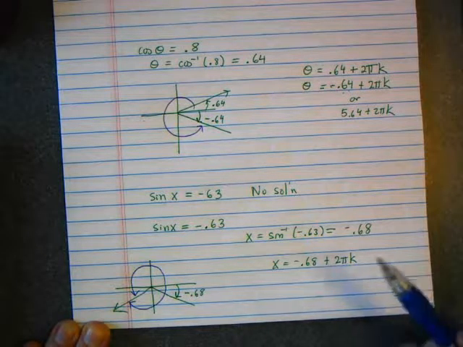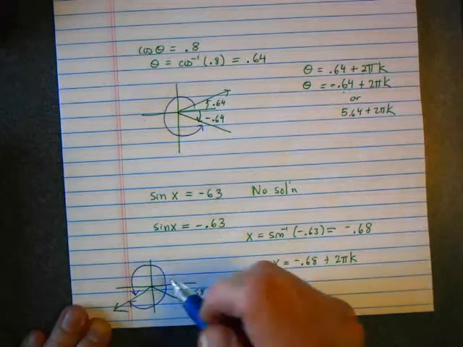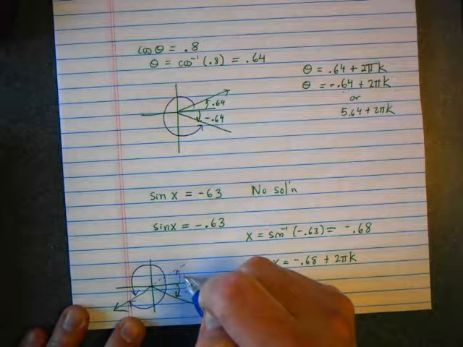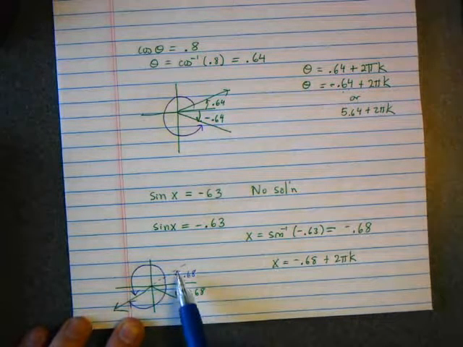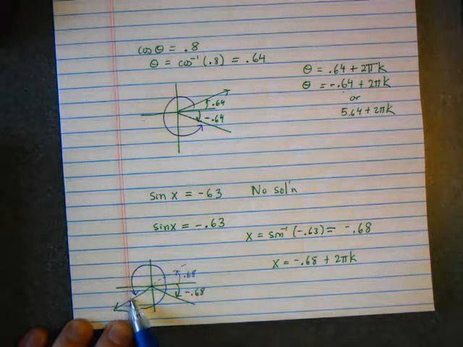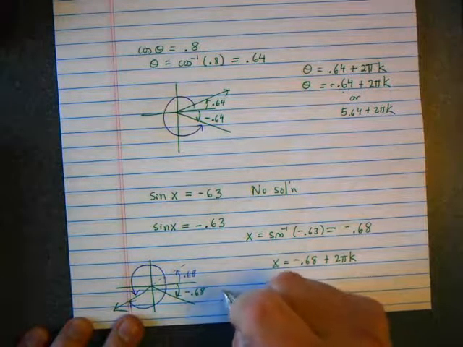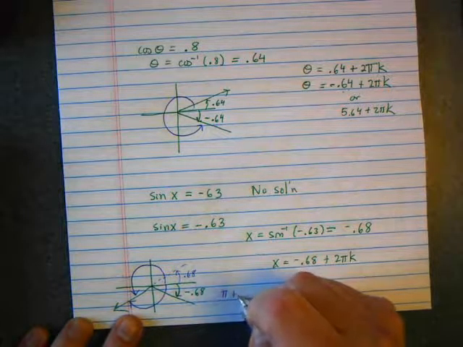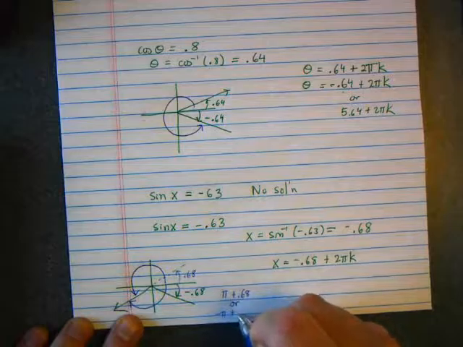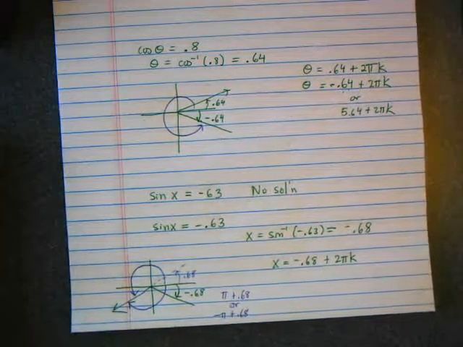If I want to write it as a positive angle, then I've got to think of this angle in quadrant 1, which is 0.68. So then to get to quadrant 3, what would I have to do? Add pi. So I can write it as either pi plus 0.68 or negative pi plus 0.68, whichever one you prefer.